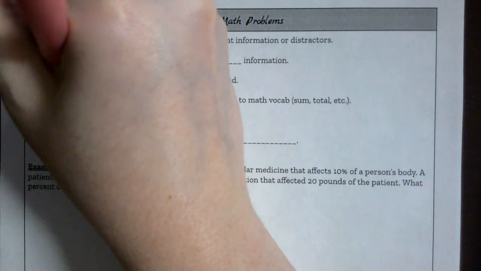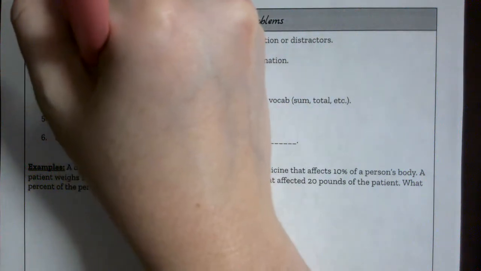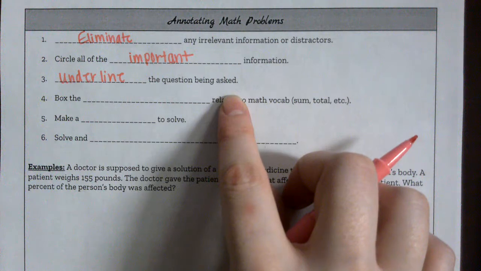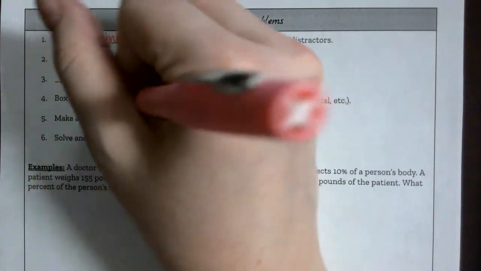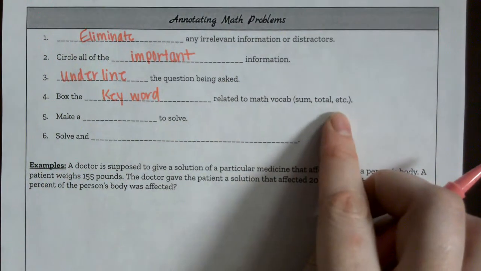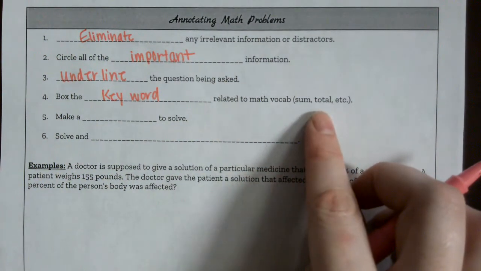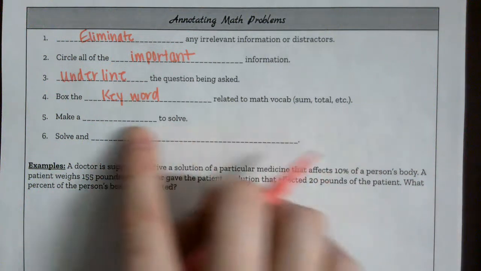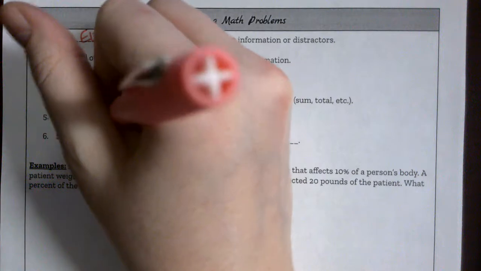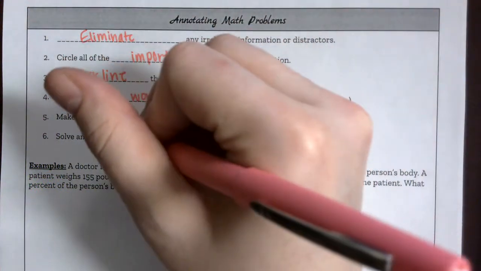3, underline the question being asked so you know what you're supposed to answer. 4, box any keywords related to math. So things that say like product or sum or total, things like that. So you know like a math operation that you might need to do, put a box around any of those. Make a plan, and then solve and check your work.